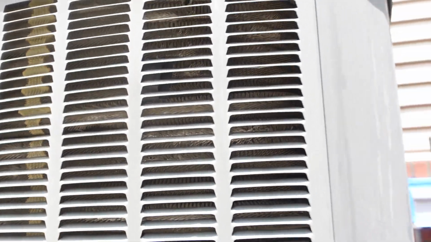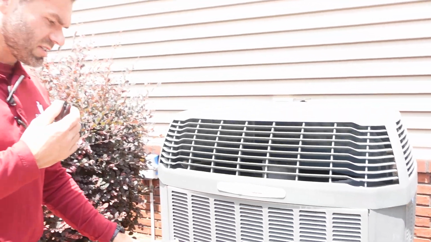Now, sometimes they look clean, but they actually are dirty. But if there's just surface dirt and grass, sometimes you can rinse that off and make your system function much more efficiently and cool your home better. Those are 5 things you can check before you call an AC technician.